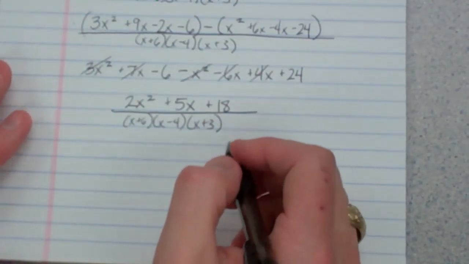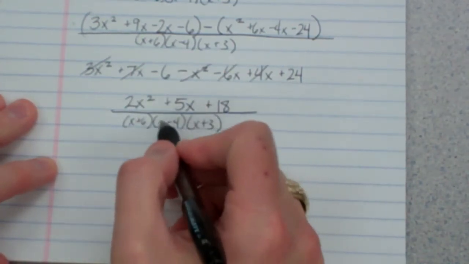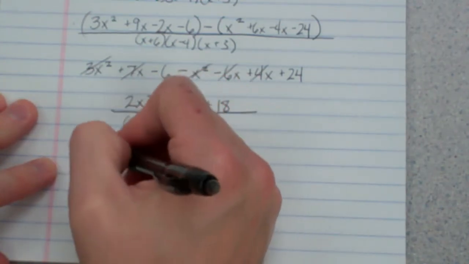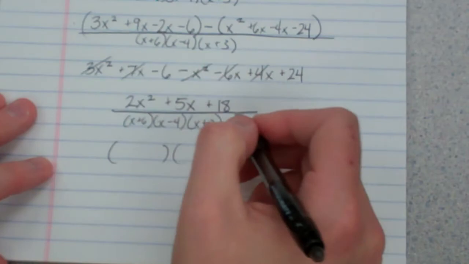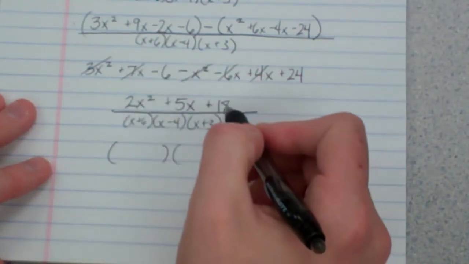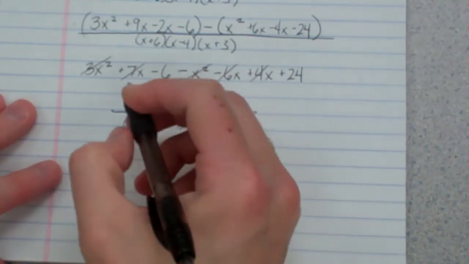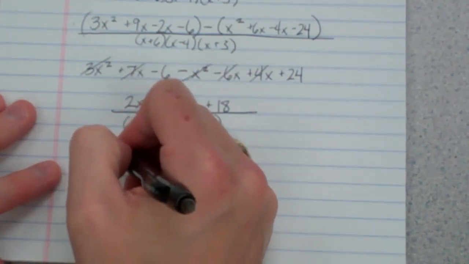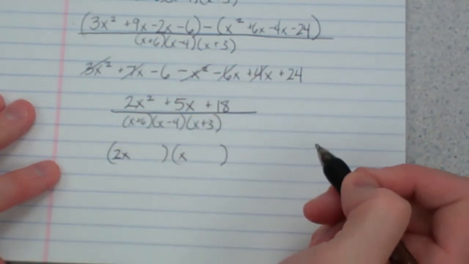All right, now I need to factor this on top to see if there's anything that I can cancel out. So there's multiple ways to do this. Some people like to say 2 times 36 and then use that way. Some people just like to play around with it until they get the answer. I know this is going to be 2x and x, right?